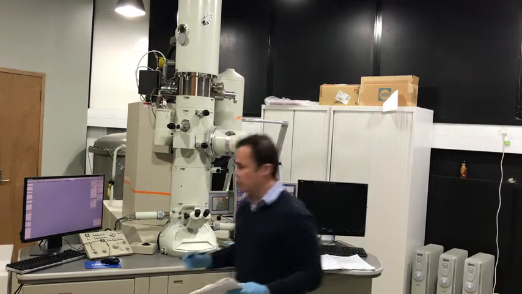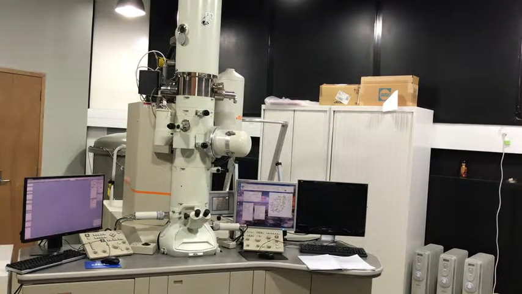I'm going to look at the vacuum readings. .4 for the end pressure. 0.1 for that end pressure, and 0 here.